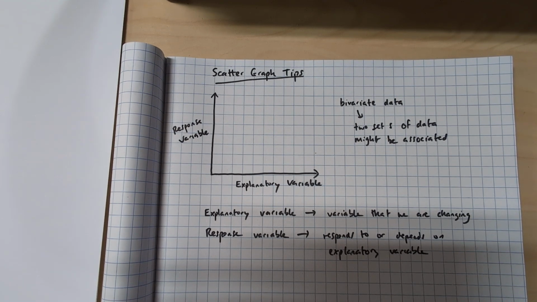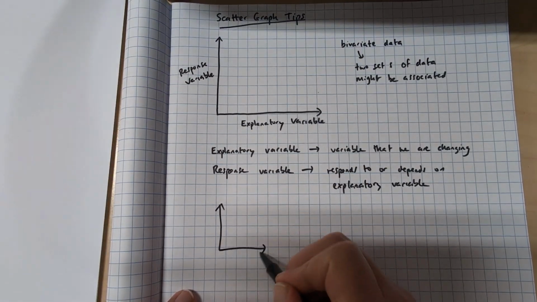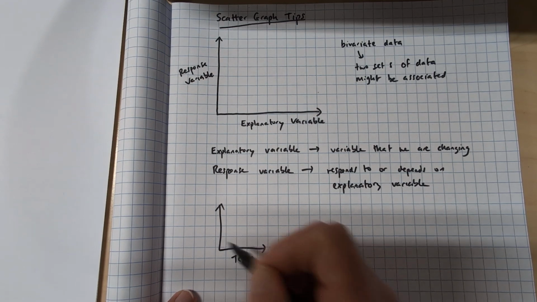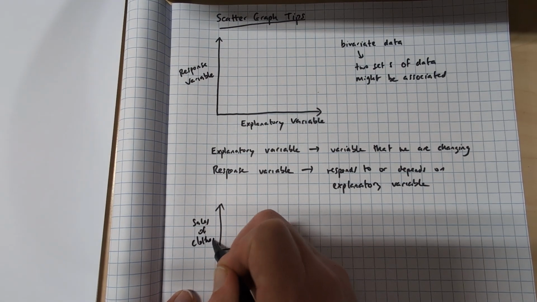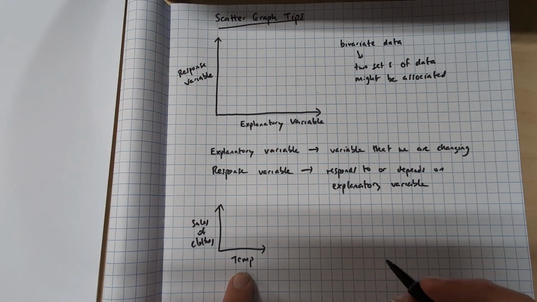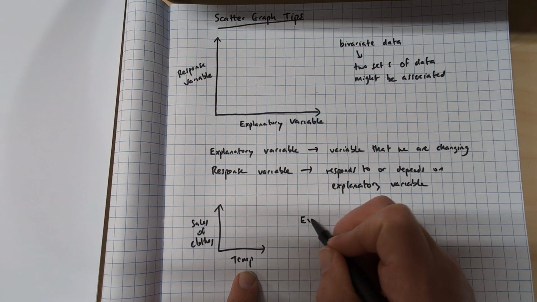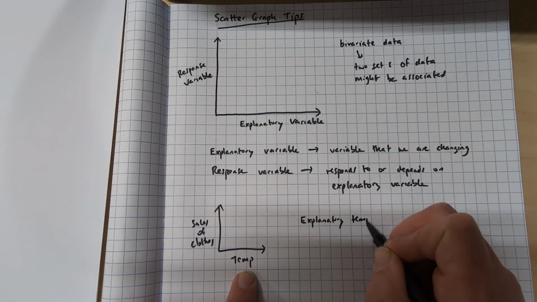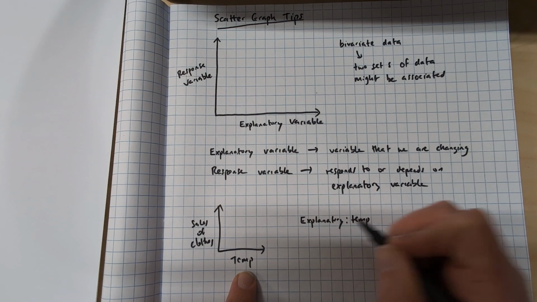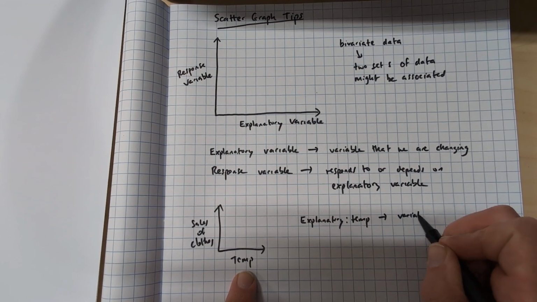So let's come up with another example. We had temperature and sales of clothes. It says, how do you know which one's the explanatory and which one's the response? Well, we'd say explanatory is the temperature, the variable we are changing.